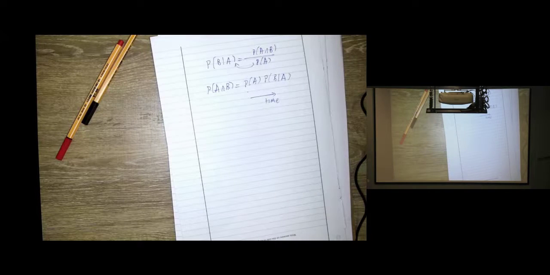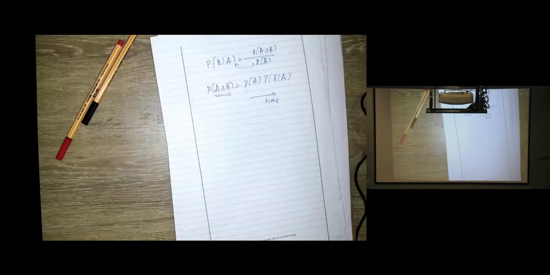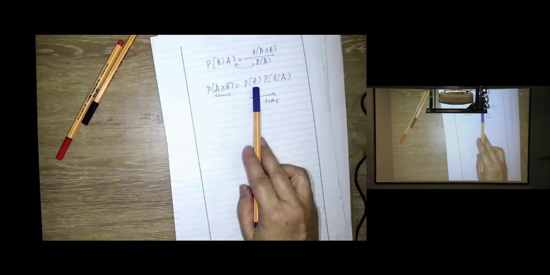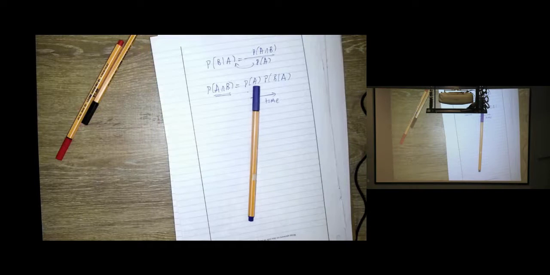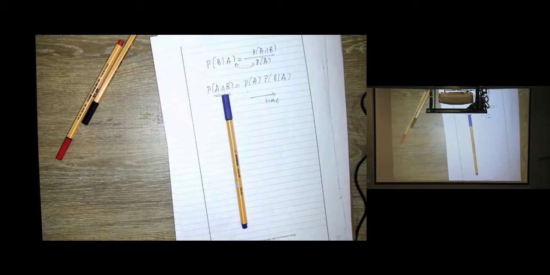The left-hand side is asking that A and B have to occur. But I can think of it as A and B occurring at different steps. The first step is that A has to occur first. And after A has already occurred, given that A has already occurred, I want B to occur as well. So I'm basically fulfilling the left-hand side in two steps.